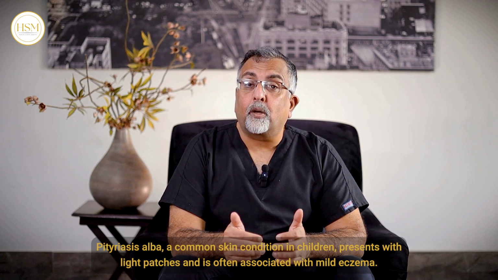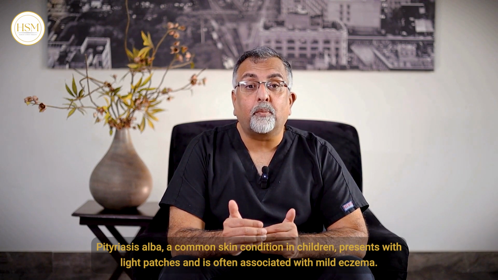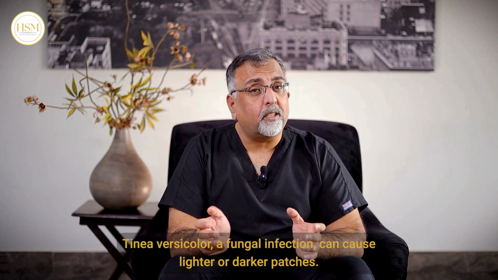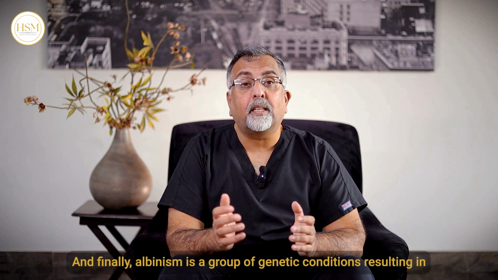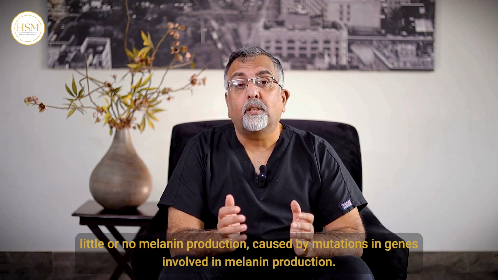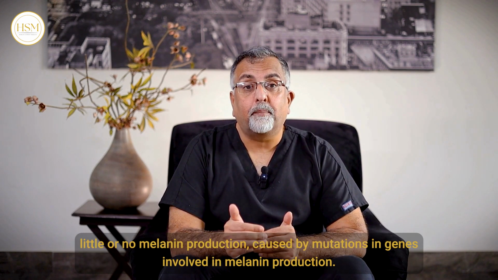Pityriasis alba, a common skin condition in children, presents with light patches and is often associated with mild eczema. Tinea versicolor, a fungal infection, can cause lighter or darker patches. And finally, albinism is a group of genetic conditions resulting in little or no melanin production, caused by mutations in genes involved in melanin production.